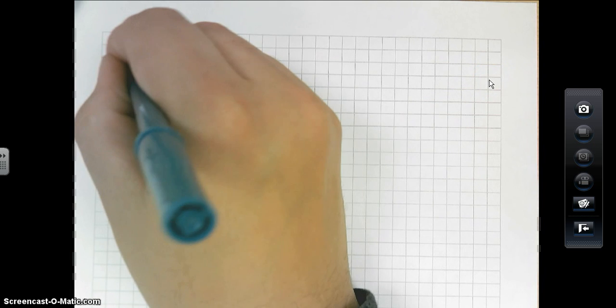Alright, I'm going to do Chapter 4, question number 58. And this one can be particularly tough anytime we get these problems that say, show that this is true. Oftentimes students will struggle with that.